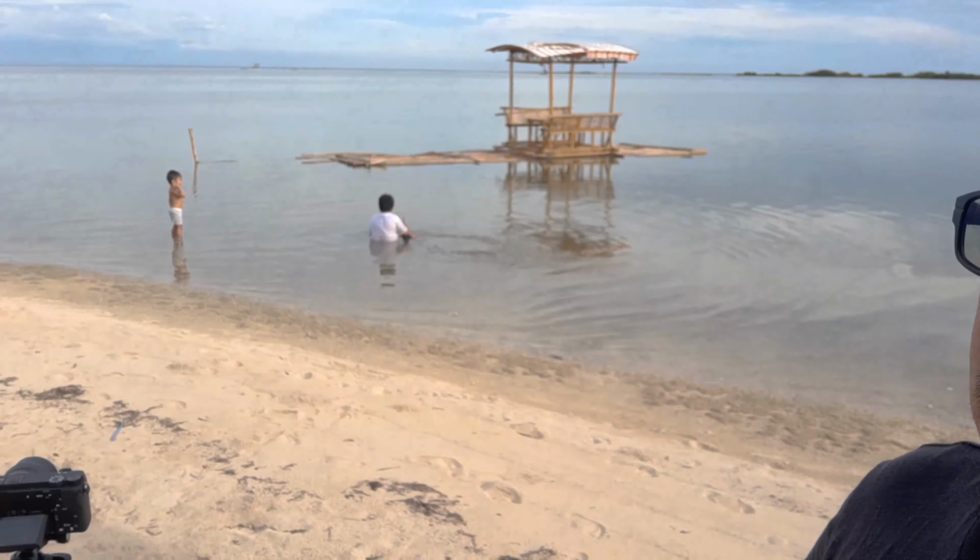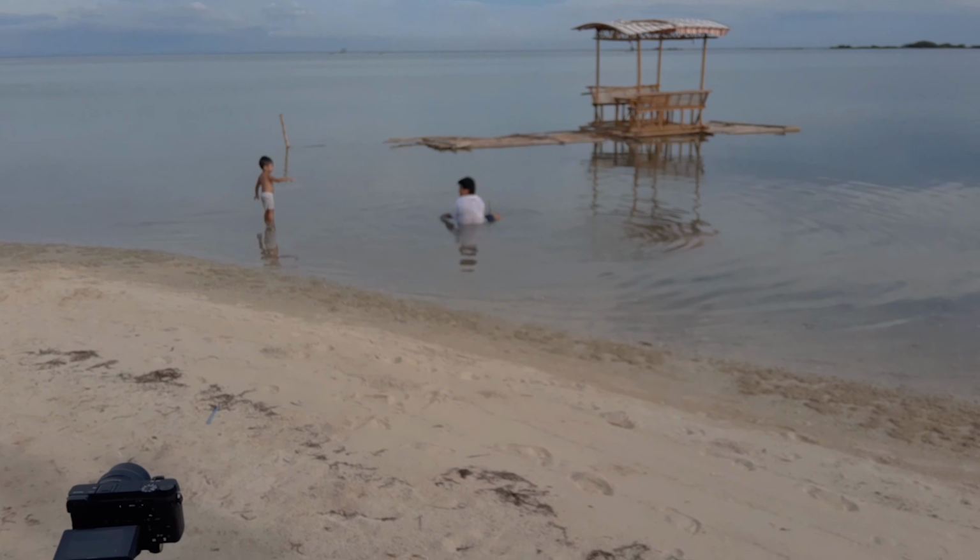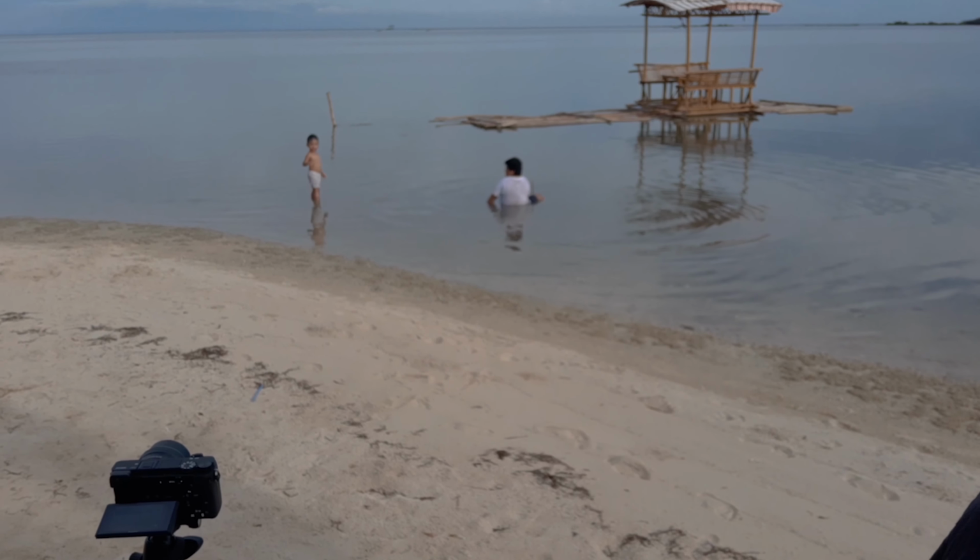Now, an additional note for your focus through your camera settings: basically I set it to manual and focus on a specific spot. For this instance, I'm focusing on that floating kubo right there. That's gonna keep the focus on that image. You don't want to change that focus after each shot, so you want to set it to manual.